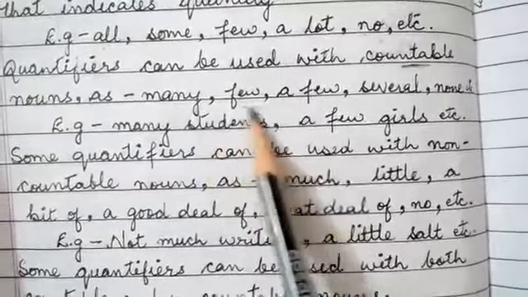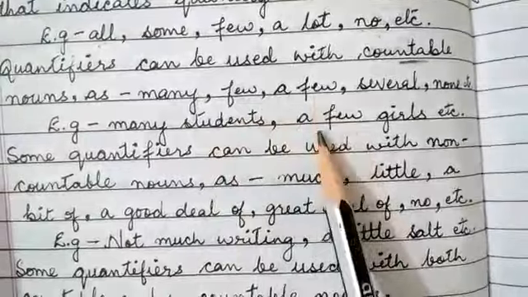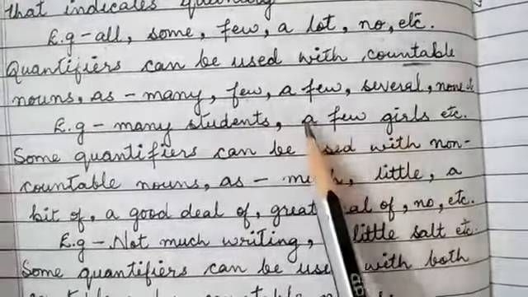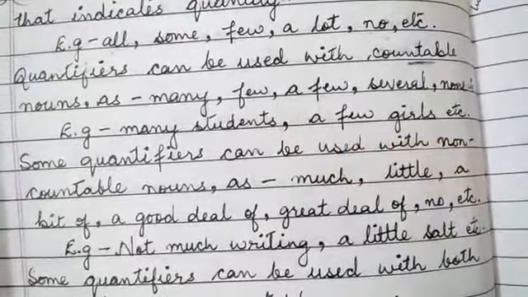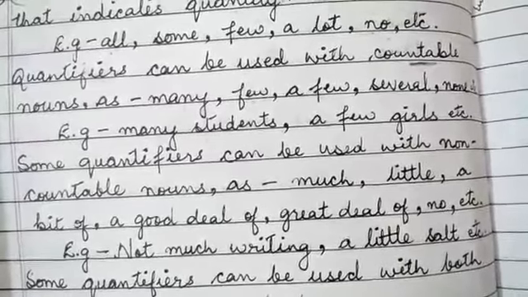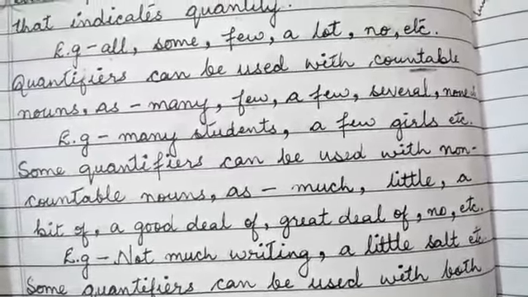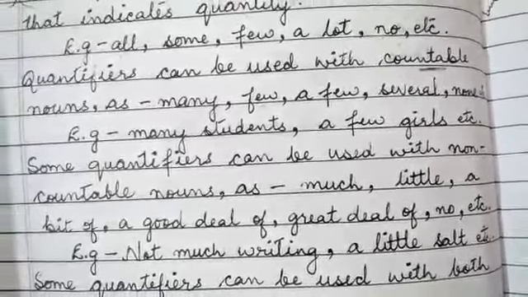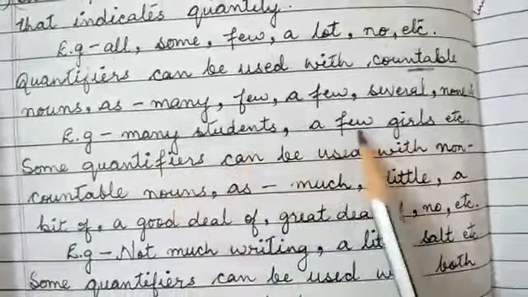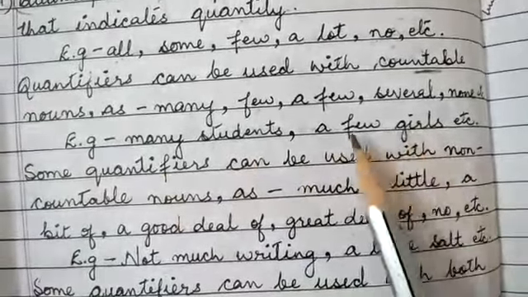Next, a few girls. A few girls means among the girls, a small number had such and such quality or had done such and such things. So all these can be used with countable nouns.